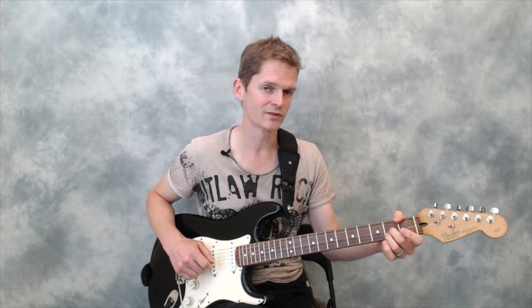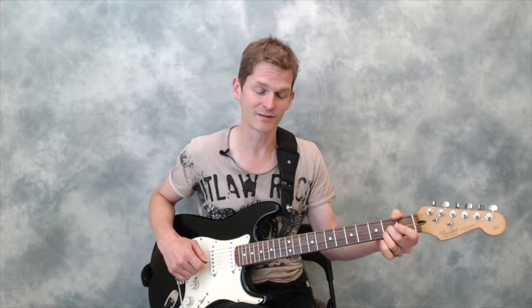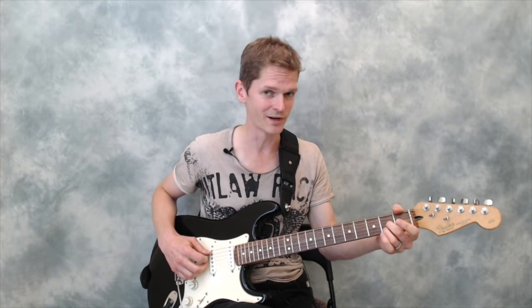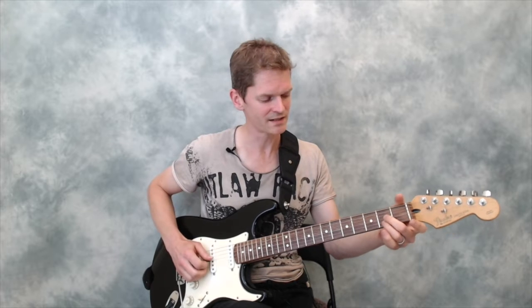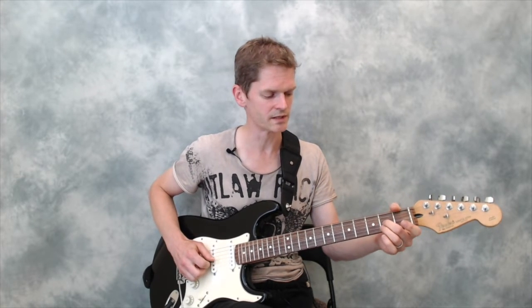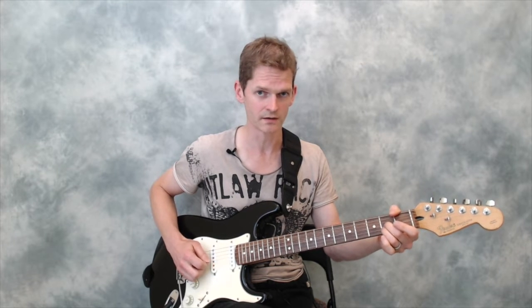Now, an interval known as a third. As with previous videos, if you don't know what a third is, don't worry too much, just follow what I'm doing and hopefully it will make some sense. A third is this interval. So that is the distance between the note on the G string and the note on the B string within this chord.